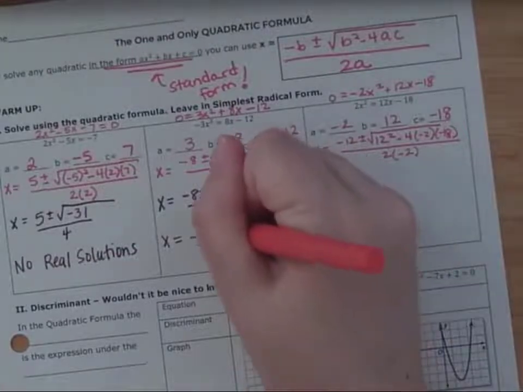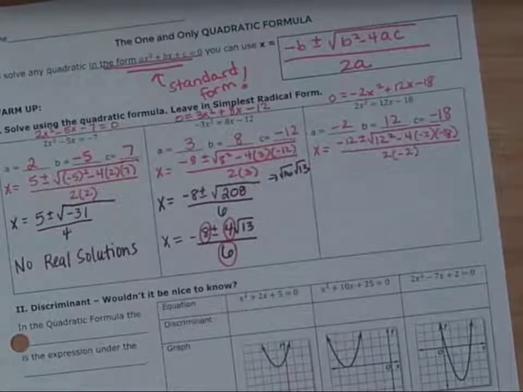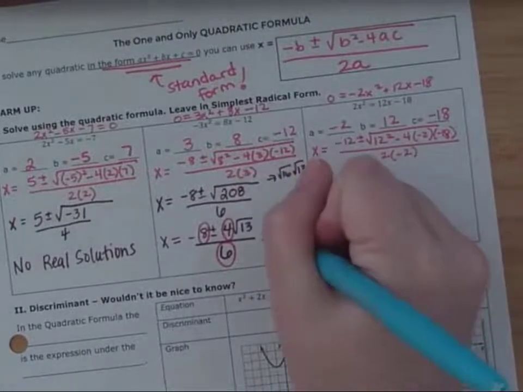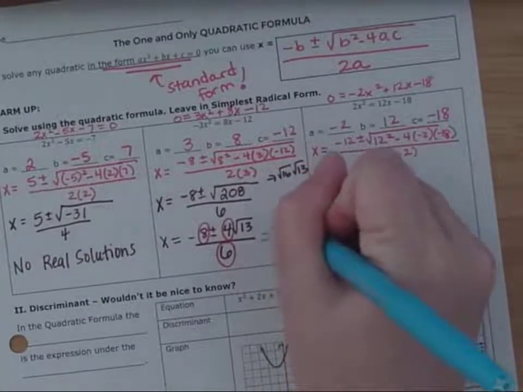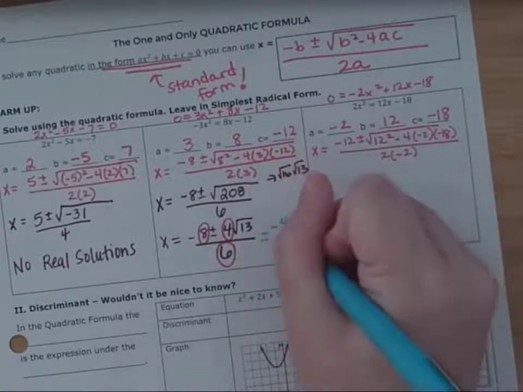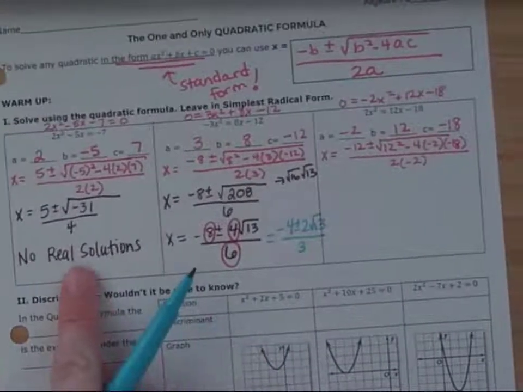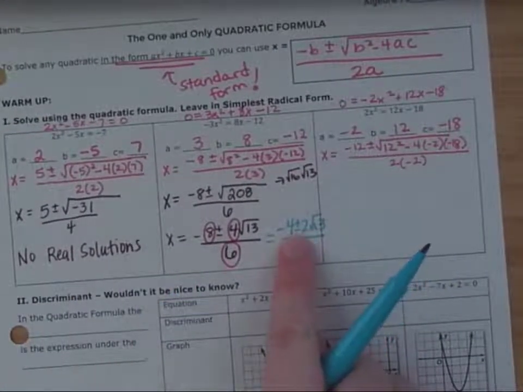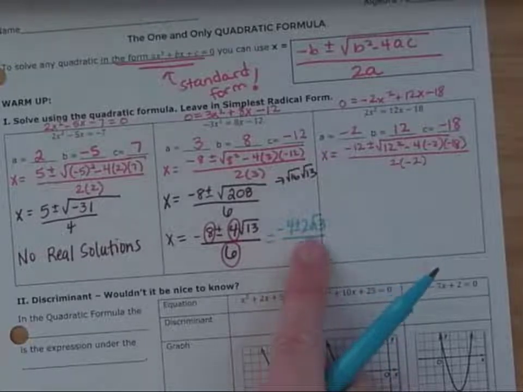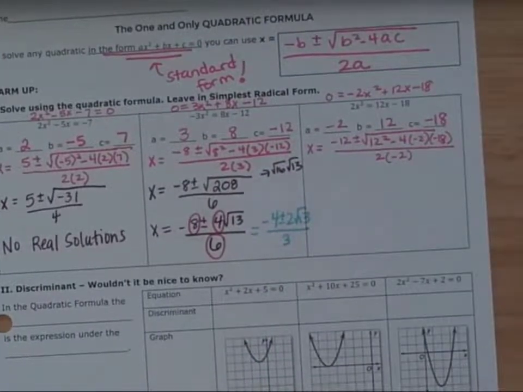All right, 8, 4, 6 are all divisible by 2. So my final answer would be x equals negative 4 plus or minus 2 square root 13 over 3. So no solutions was here. 2 solutions, because I've got negative 4 plus 2 square root 13 over 3 and negative 4 minus 2 square root 13 over 3. What's going on over here?